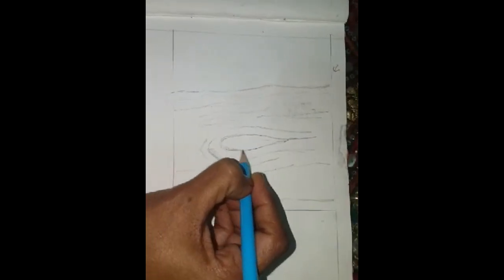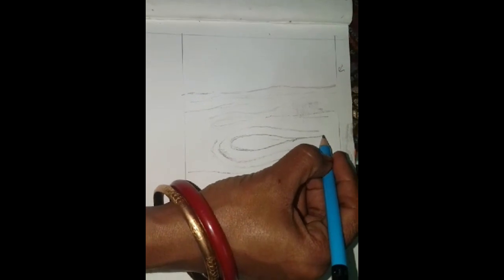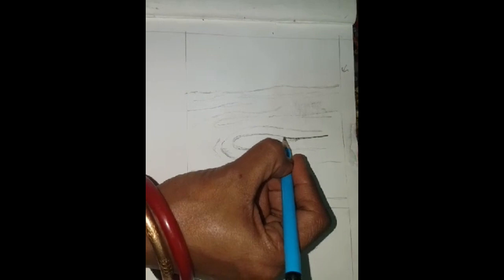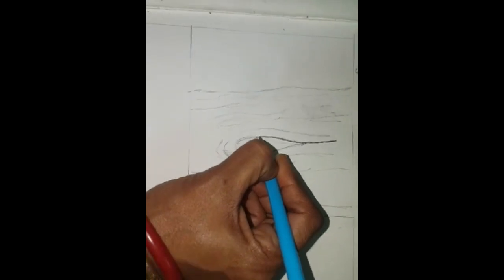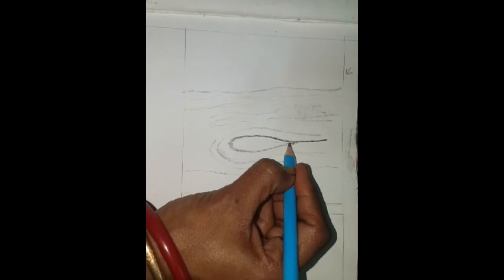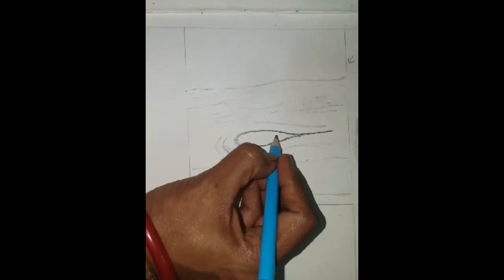As you can see on the bark of the tree, you can see some circular patterns. Now in this we have to move the pencil back and forth so as to give the rough look. All you have to do is to move your pencil like this.